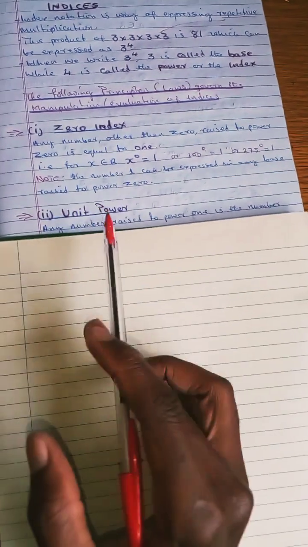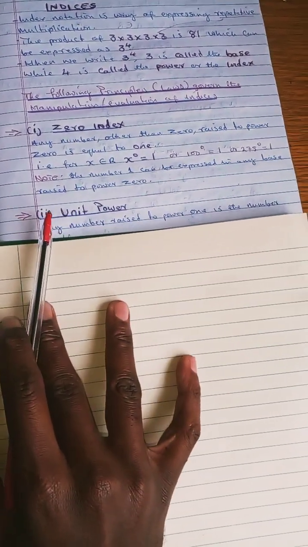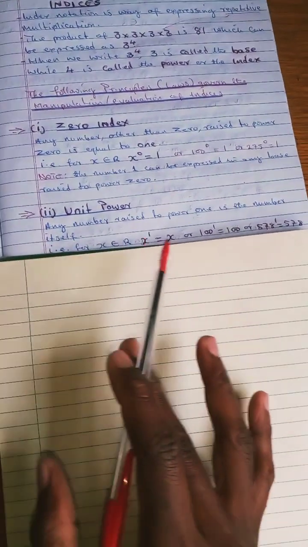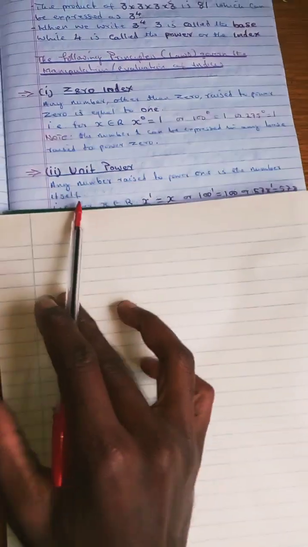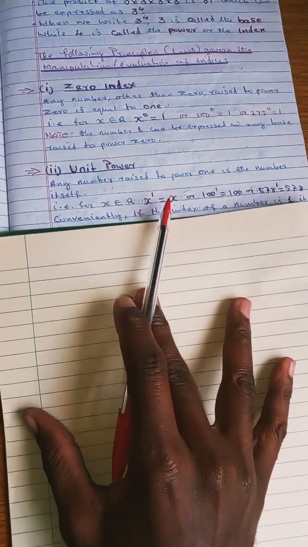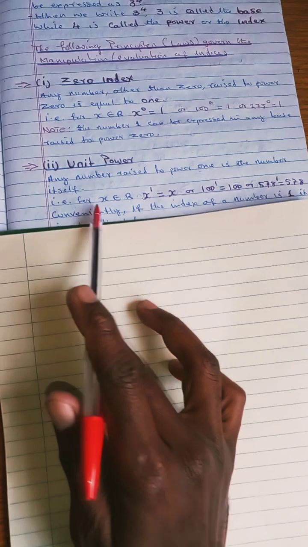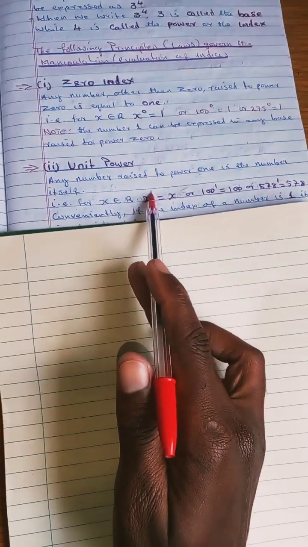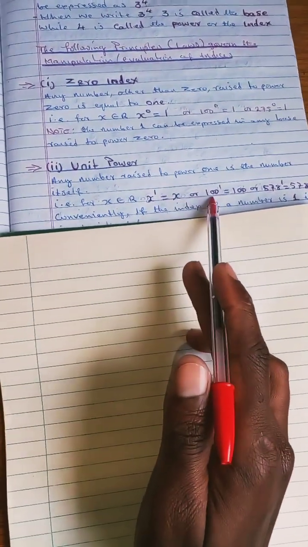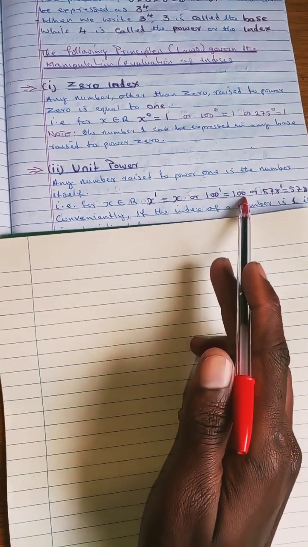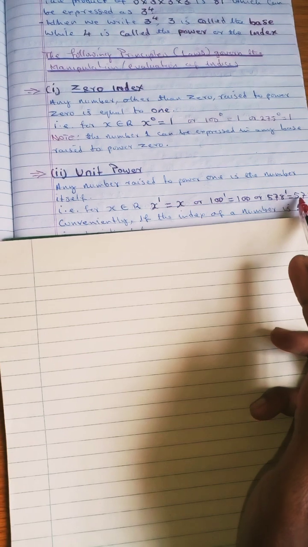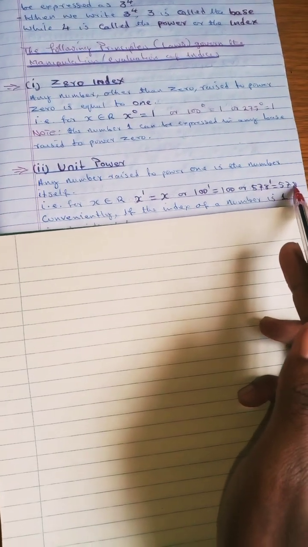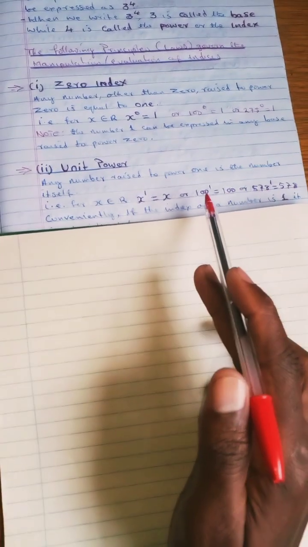Let's progress. Unit power. Now, what does unit power mean? Unit power simply is talking of any number raised to power 1 is that number itself. For example, x to power 1, the answer should be x. 100 to power 1, the answer should be 100. 578 to power 1, the answer should be 578. So this is about the unit power law.